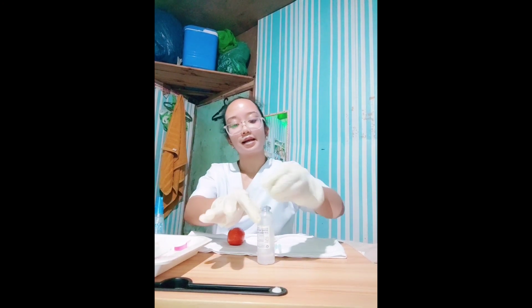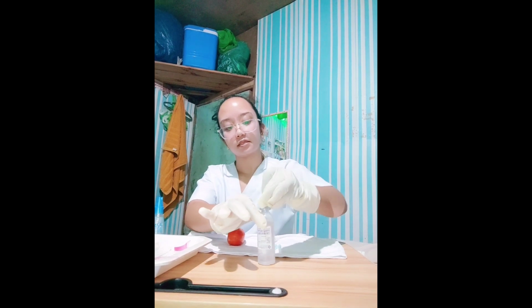Start at the center and move outward about 5 cm and allow the skin to dry. Of course, we will disinfect the vial.